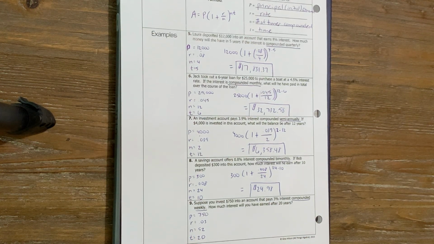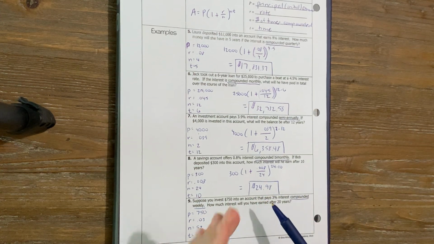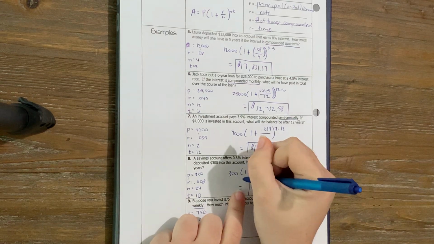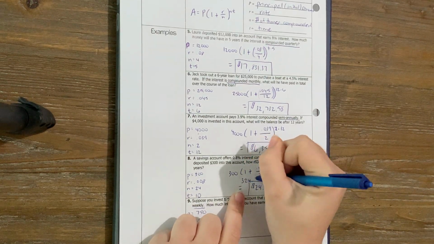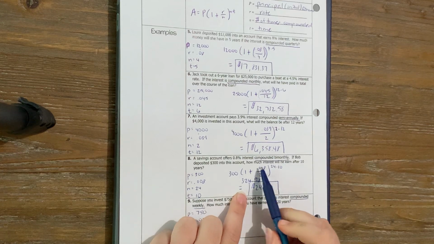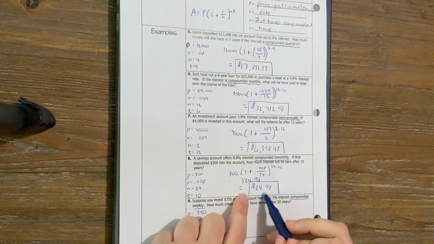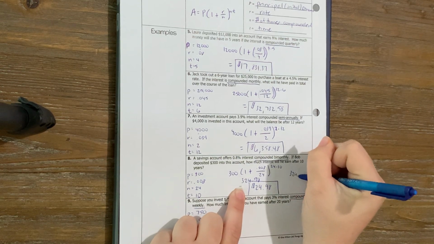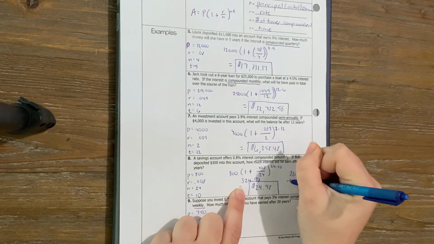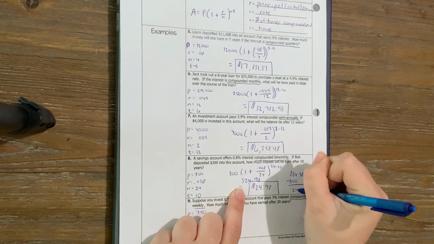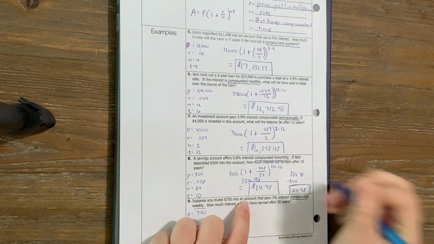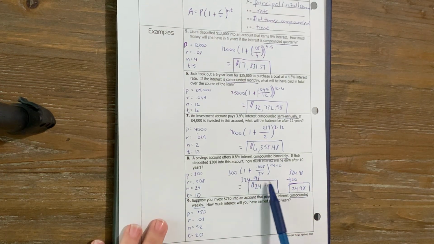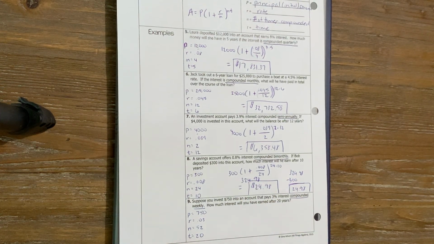Okay, well, I'm sorry. Hold on one second. Before I say that, you're actually going to end up getting $324.98 when you type that in. But then it says, how much interest will he earn? Well, the interest is the difference between the $324.98 and the original amount, which is $24.98. That's where that comes from. So when you type this in, you're actually going to get the $324.98, then take the difference between the two.